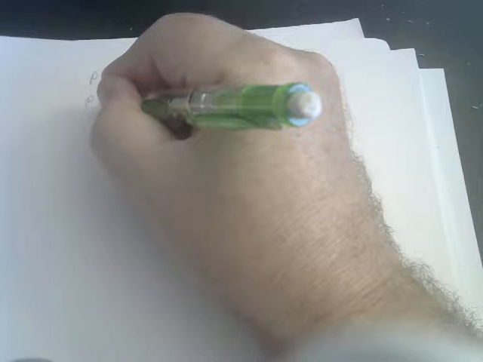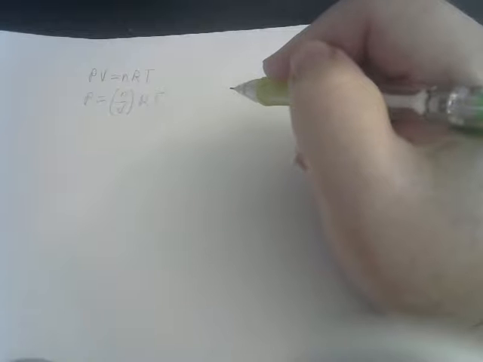So the first thing is we're going to take the ideal gas law and put it in this form: P equals N over V times RT. This N over V is called the molar density, measured in moles per meter cubed.